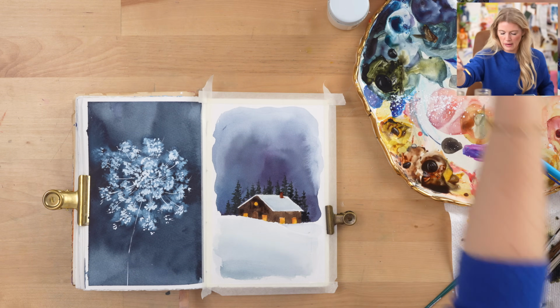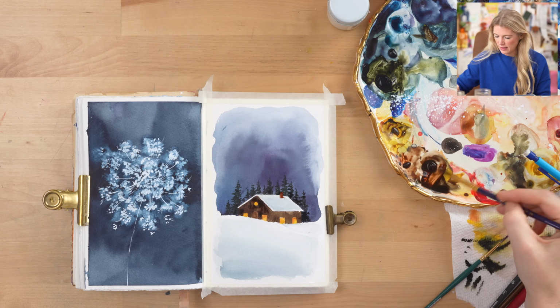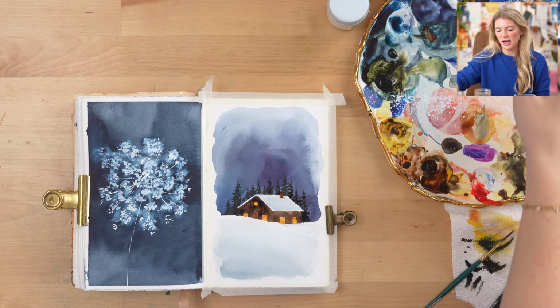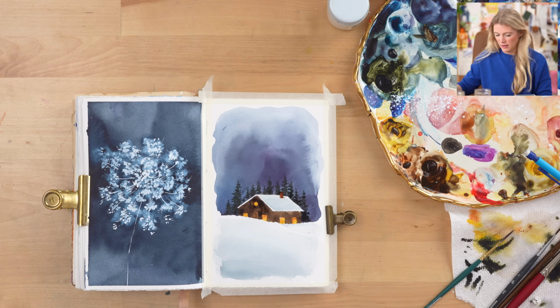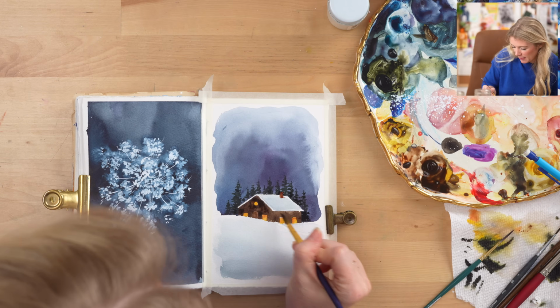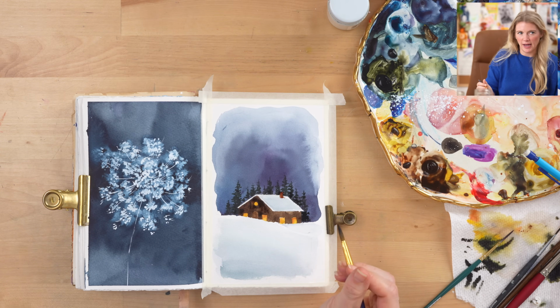I grew up with a wood stove and I miss it sometimes. There's a specific kind of heat. I wish that we had a wood stove. I really like them.